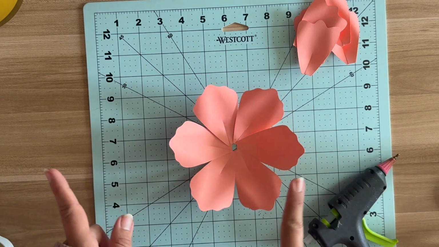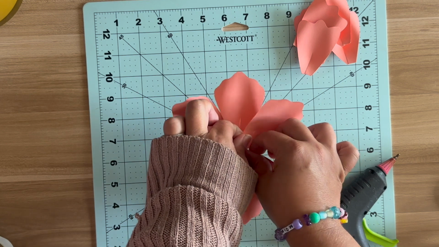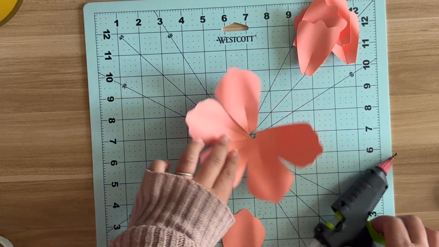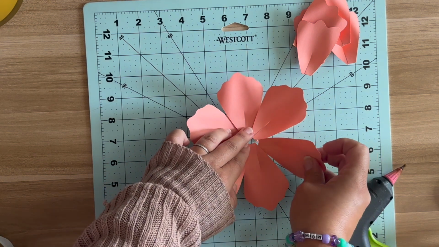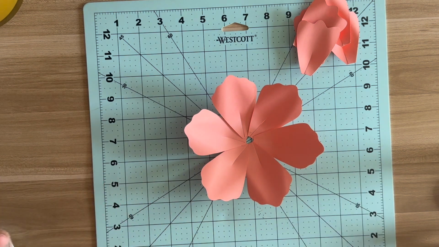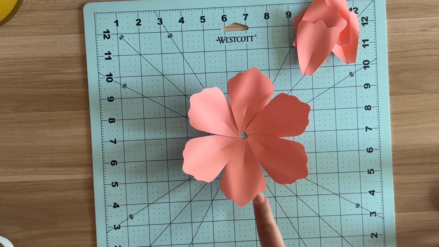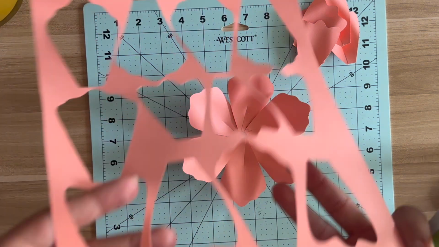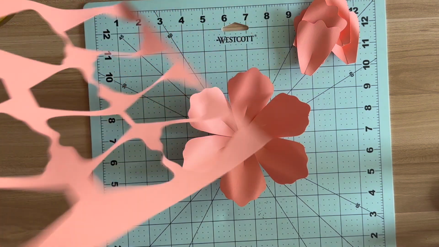See, I am going to readjust because this one, not liking her right there. So I'm going to lift the petal up, add another small dot of glue. There we go. Okay, that looks much better. So now we see that little gap right there that we have. I'm just going to go ahead and use the same little scraps that we have from what I cut out.